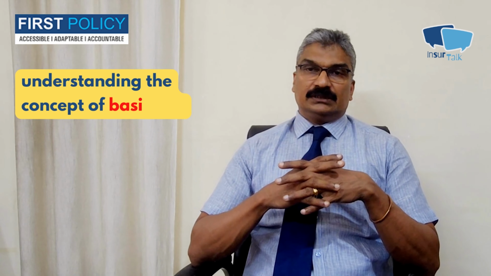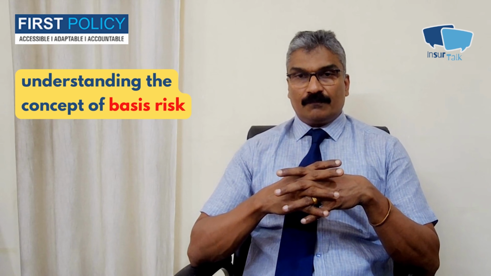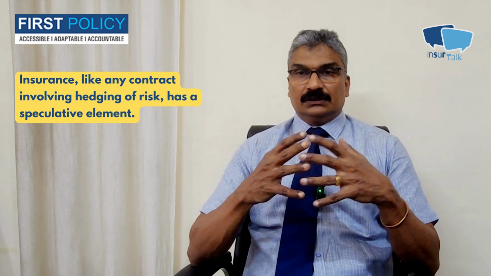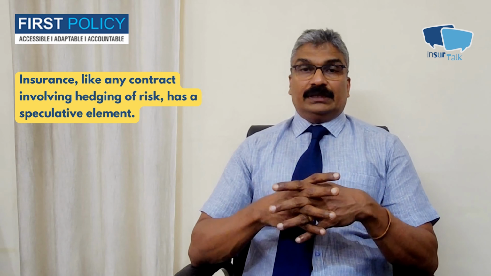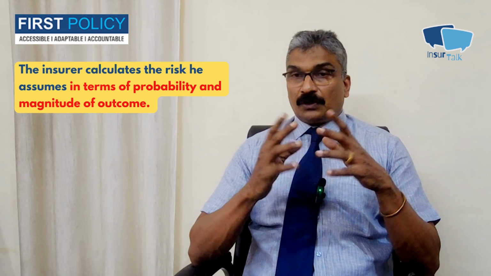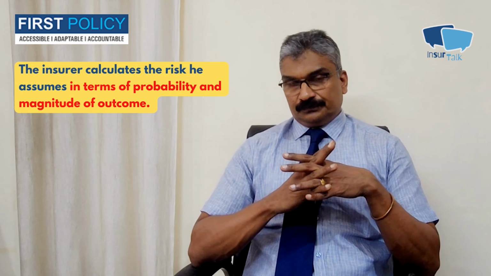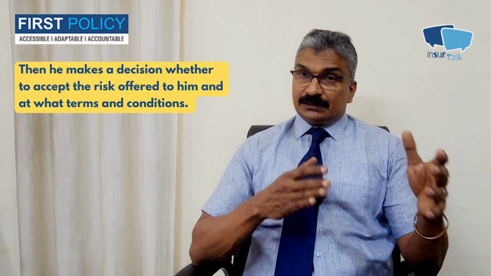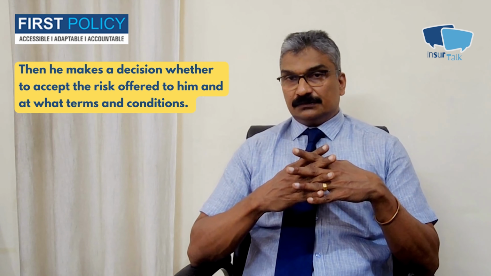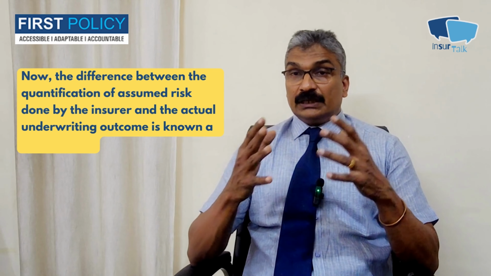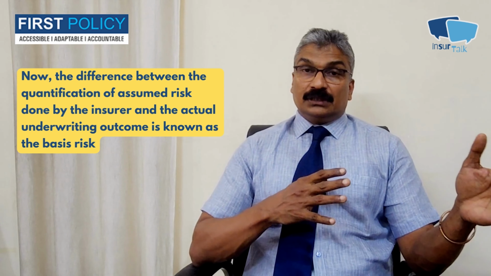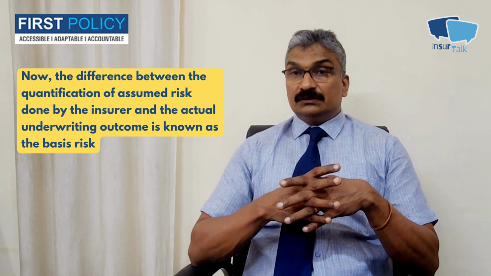For this, one must understand the concept of basis risk. In insurance, like any other contract involving hedging of risk, there is a speculative element. The insurer calculates the risk he assumes in terms of probability and magnitude of outcome. Then he makes a decision whether to accept the risk offered to him, and if so, at what premium, terms, and conditions. Now, the difference between the quantification of the risk assumed by the insurer and the actual underwriting outcome is known as the basis risk.